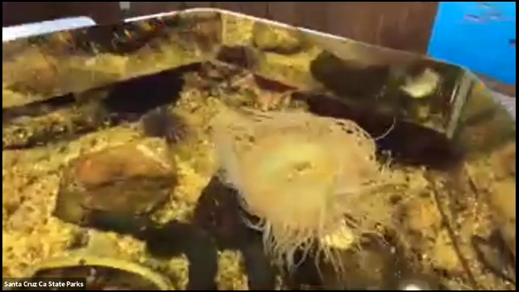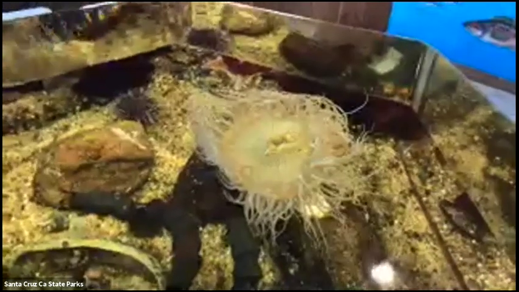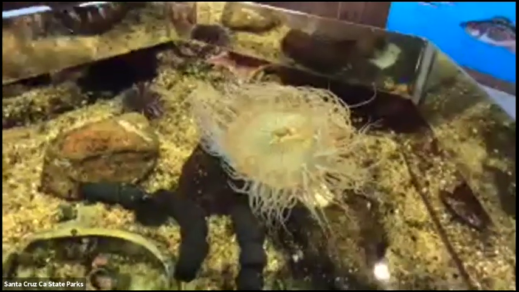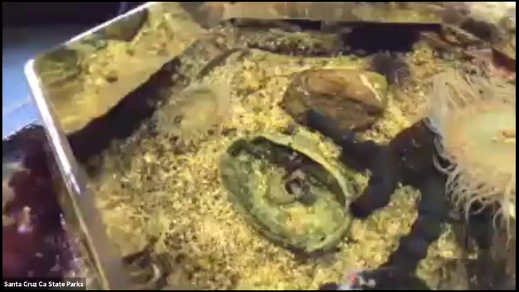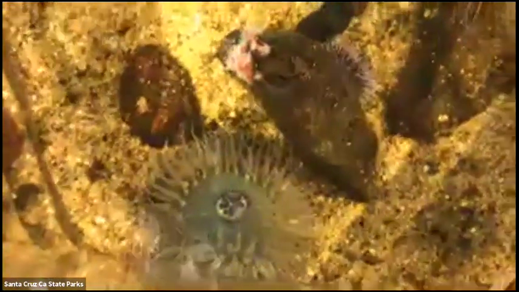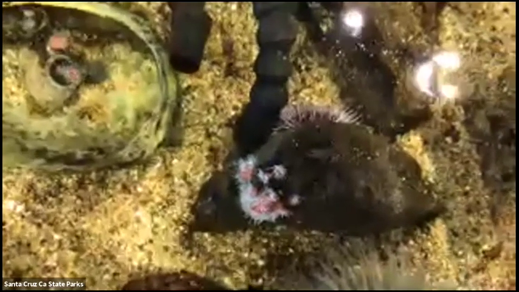We've also got a really large, giant green anemone here. We've got some other anemones. We got one right here. These are sunburst anemones that we're looking at right now. Where's the other one? Here he is. There's the other one. And we've got some really small anemones. These are strawberry anemones.